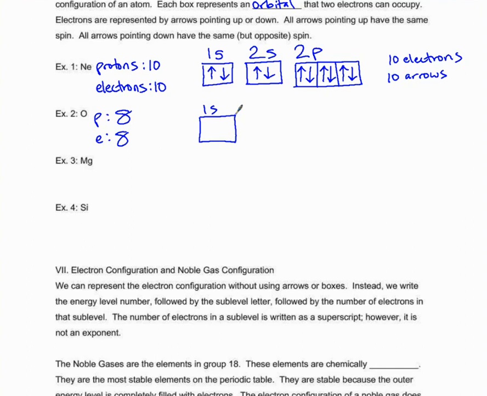First energy level, sublevel S, holds 2 electrons. And there they are. And that's the only electrons that can fit in this energy level and this sublevel. Next comes our 2s. Again, one box, meaning only 2 electrons can fit. There's 1, there's 2.